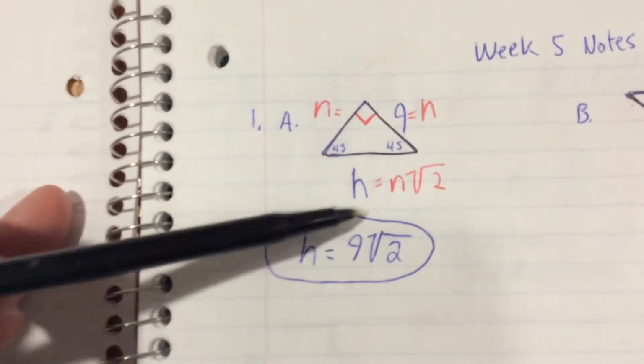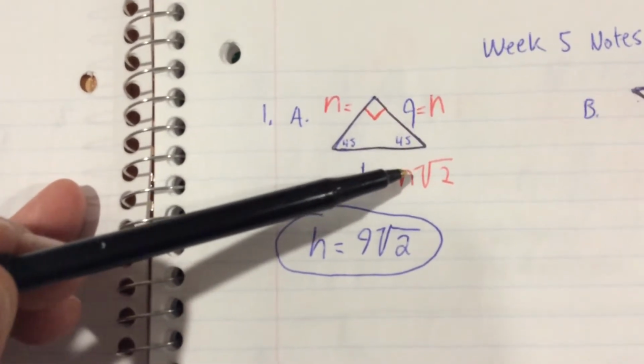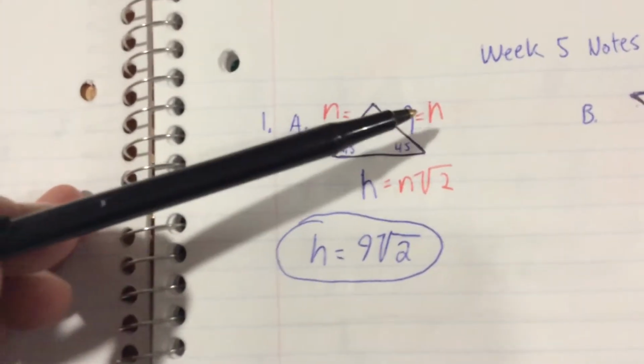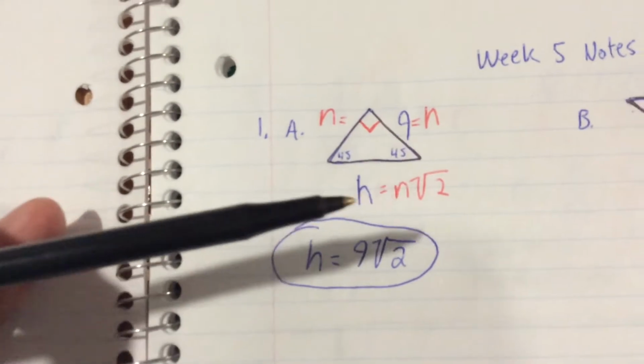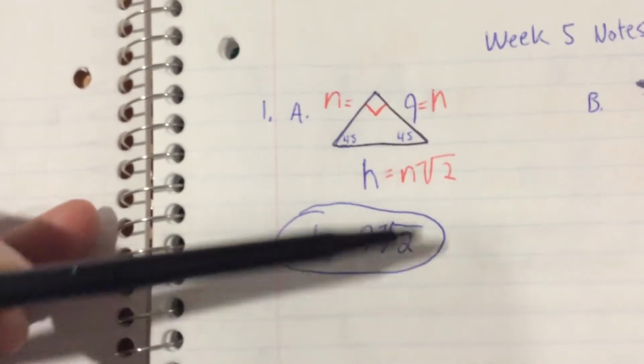So if we're looking to solve for h here, we can go ahead and plug that 9 in for n, or just take the 9 and multiply it by root 2. However you look at it, h is going to be 9 root 2. Nothing can be simplified from there. We are good to go.